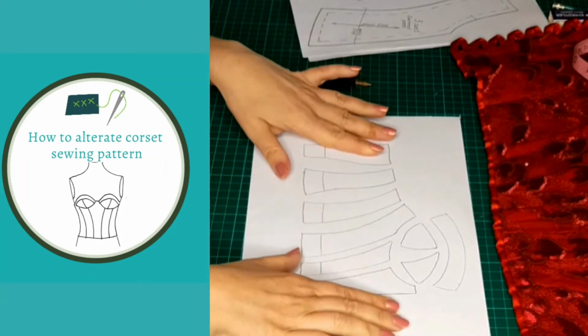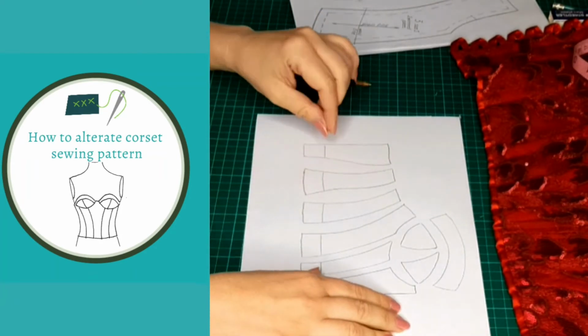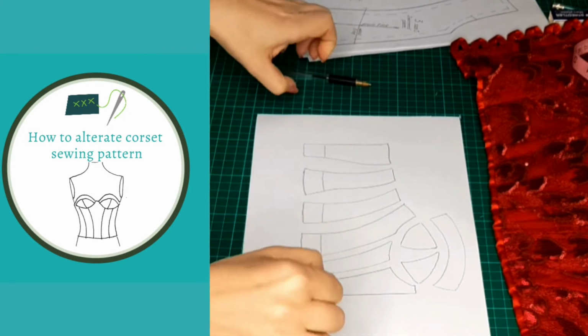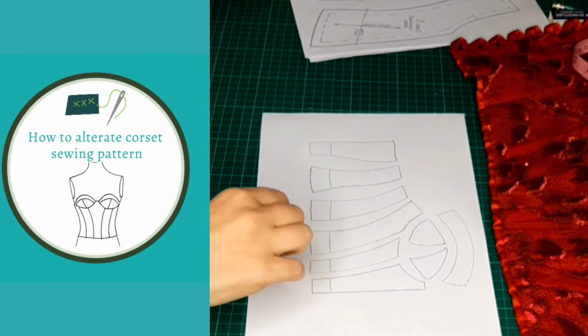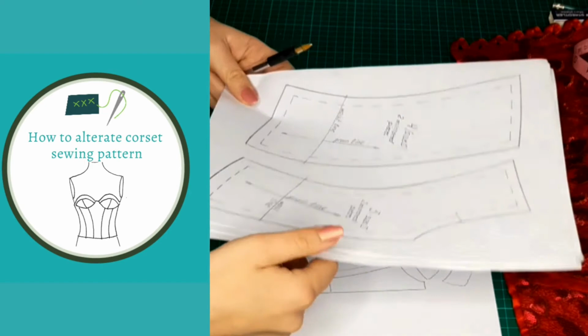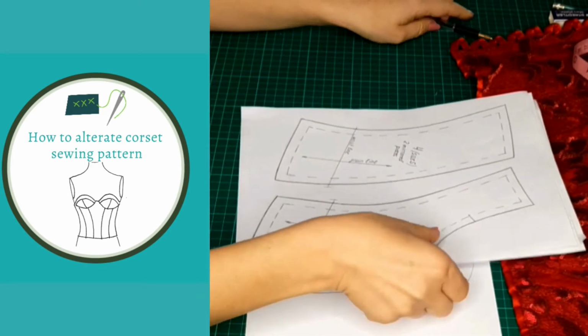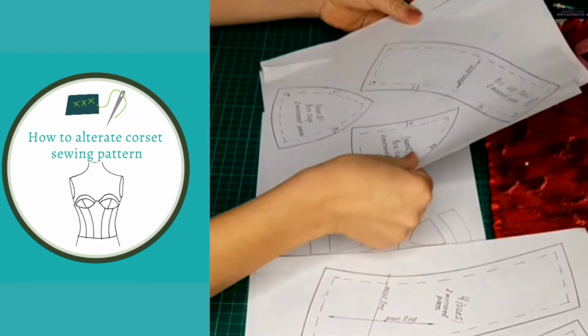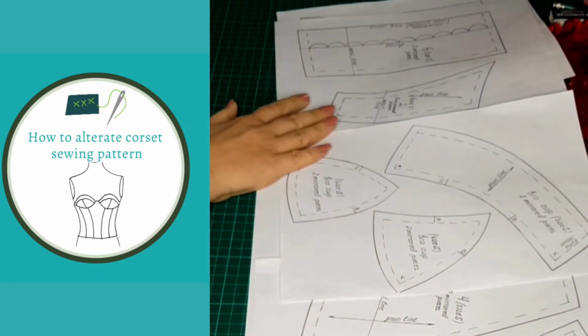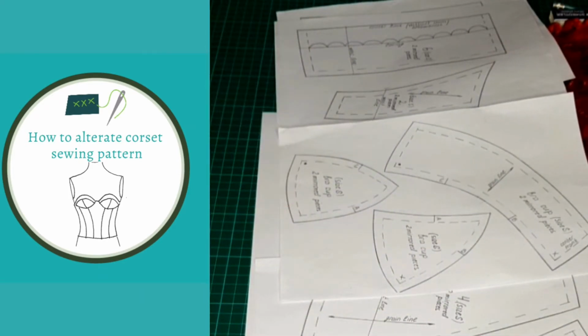How to alter a sewing pattern and create a custom fit, if you have a difference, for example, between measurements of waist curves and bust curves. Now I will show how to do that. First, we shall determine the difference.